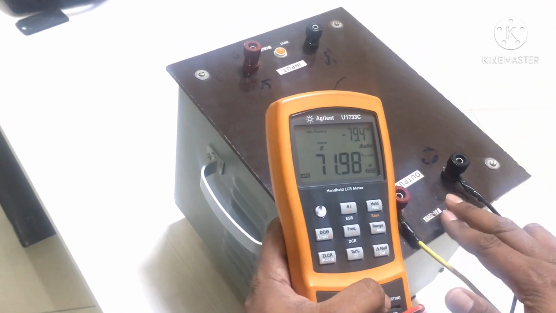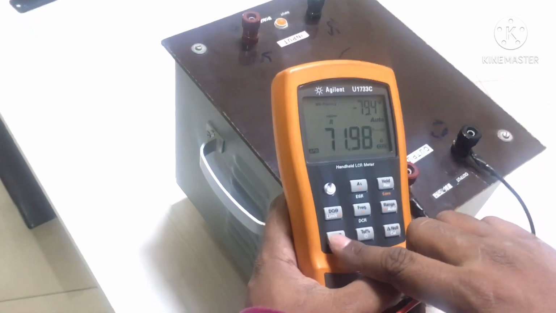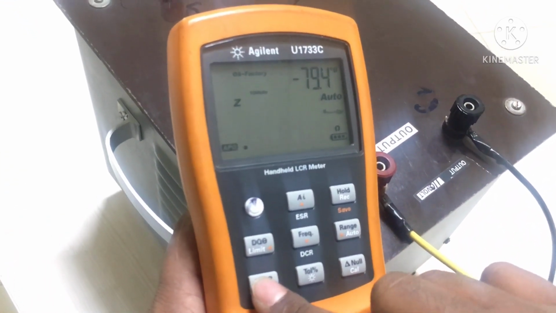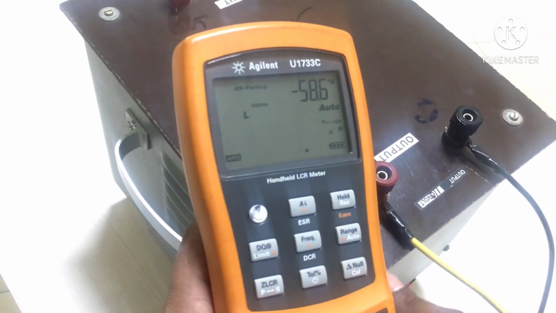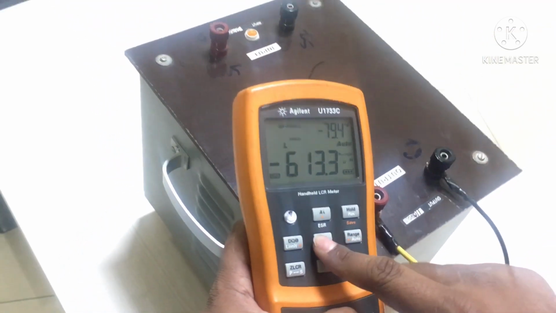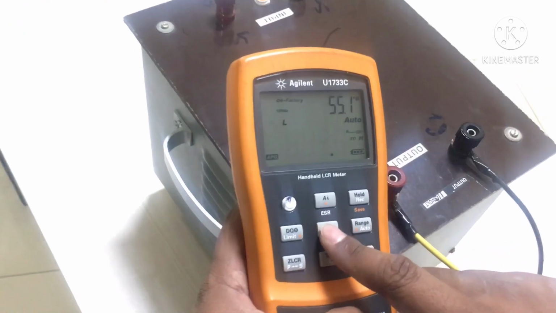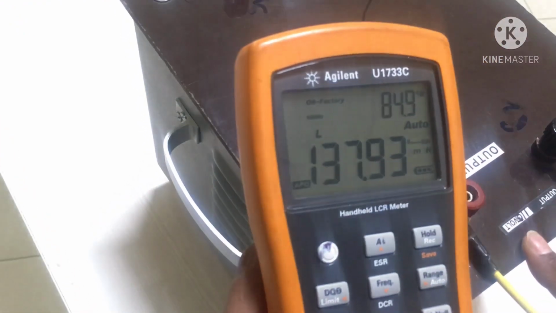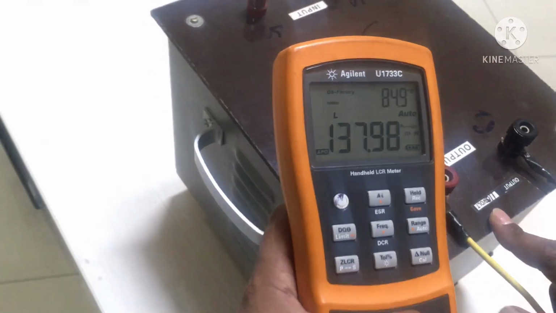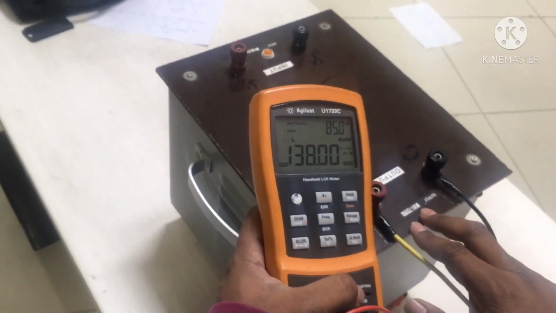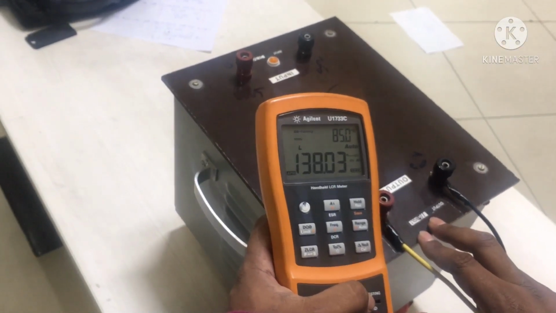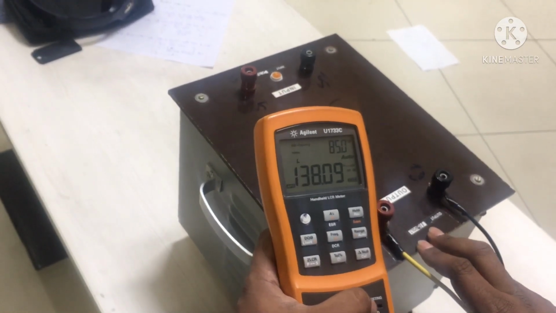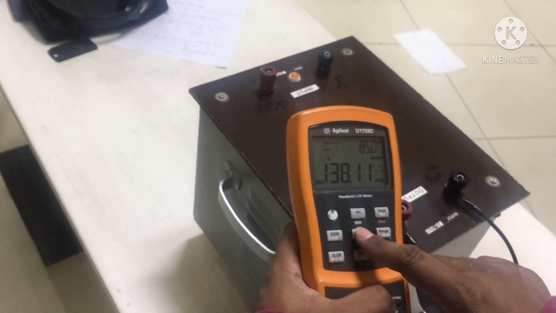Now I am going to measure the inductance for the LV winding. For that I am clicking on ZLCR and choosing the L option, and now I am going to set the frequency as 100 Hz. For 100 Hz frequency, inductance across the LV winding is 138.07 millihenry.